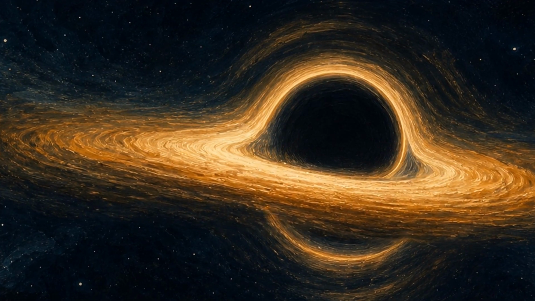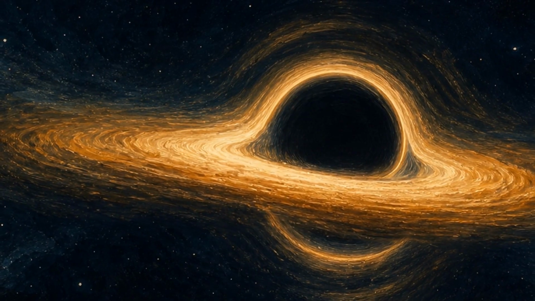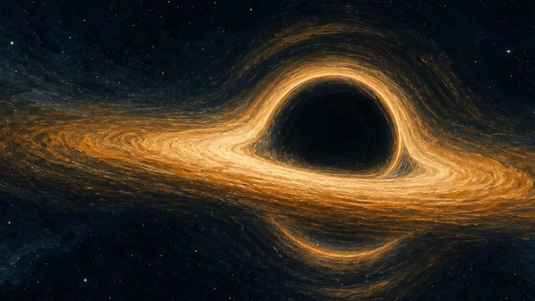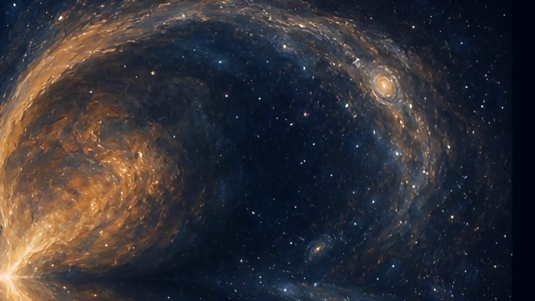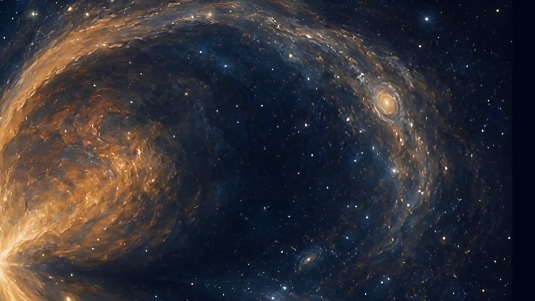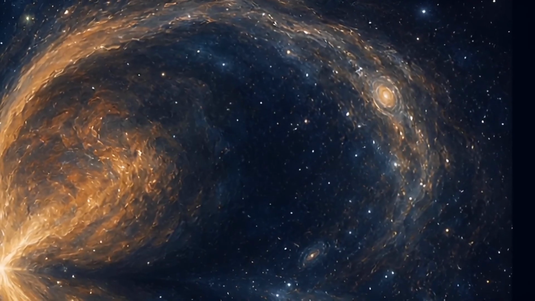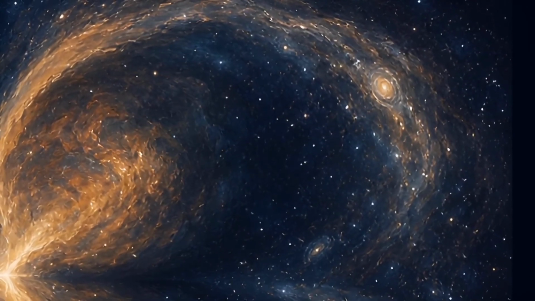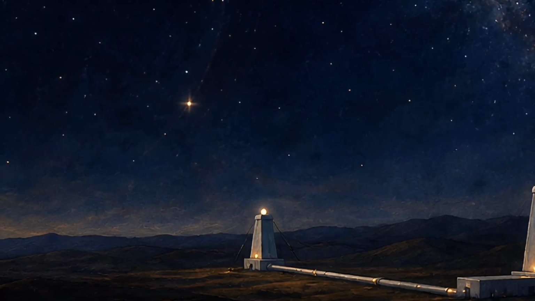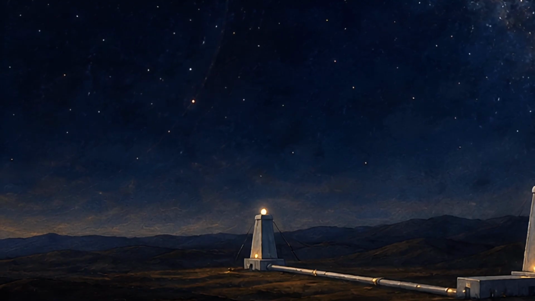For many years, observations clustered around two broad mass ranges. Stellar black holes contained a few to dozens of solar masses. Supermassive black holes contained millions to billions. The interval between them seemed sparsely populated. Astronomers proposed intermediate mass black holes from roughly hundreds to tens of thousands of solar masses, but compact clusters and uncertain mass estimates made individual candidates difficult to confirm.